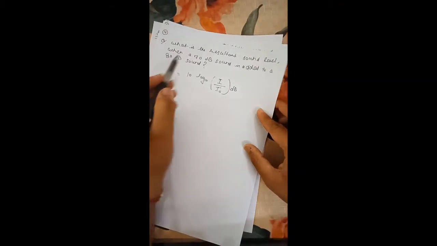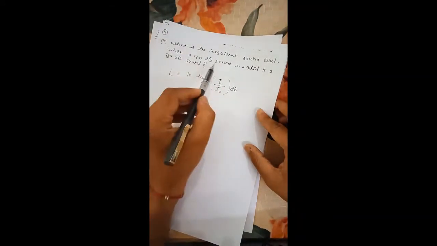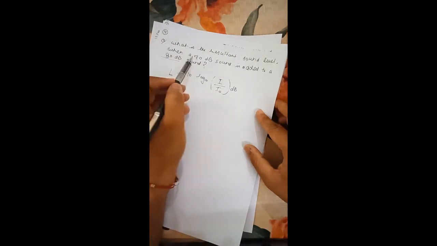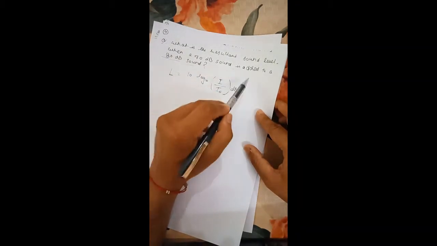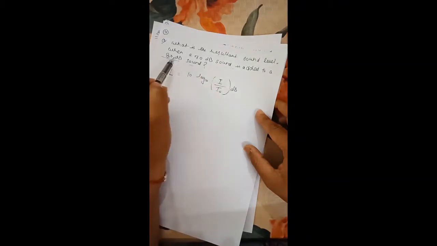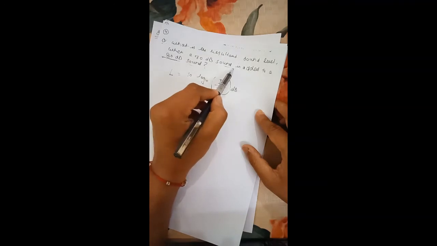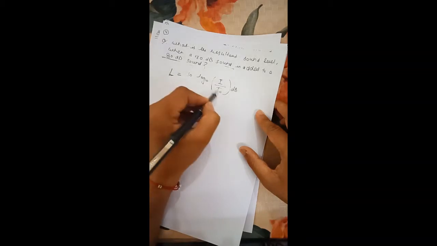There is a 70 decibel sound already there, and an 80 decibel sound already there, and we add the 70 decibel sound. So the resultant sound level we have to find out. So the formula of sound level is this.